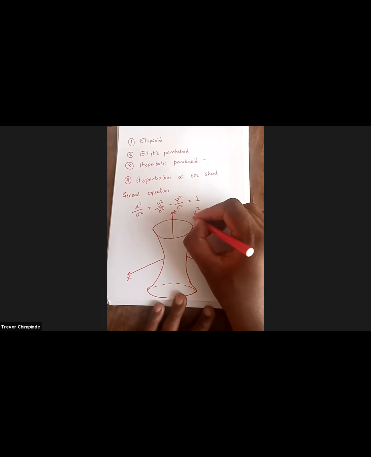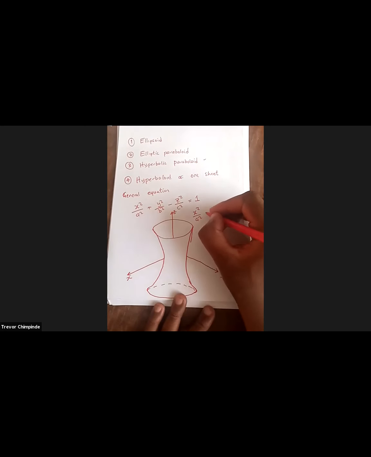So if you had something like x squared over a squared, no, I meant to, let me go to the next page. So if you had something like x squared over a squared minus y squared over b squared plus z squared over c squared is equal to 1, this is still a hyperboloid of one sheet.